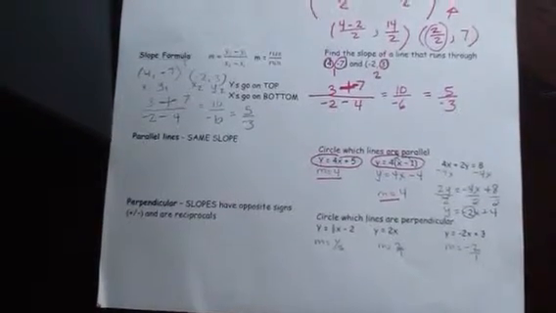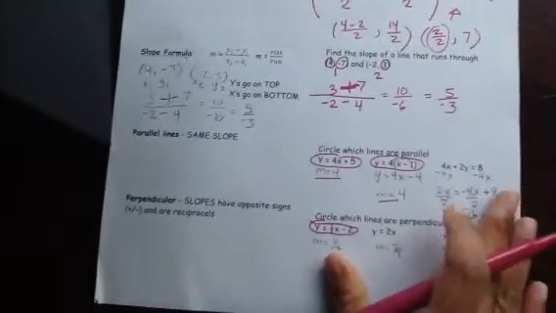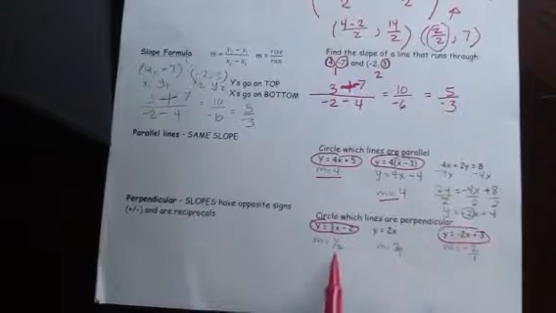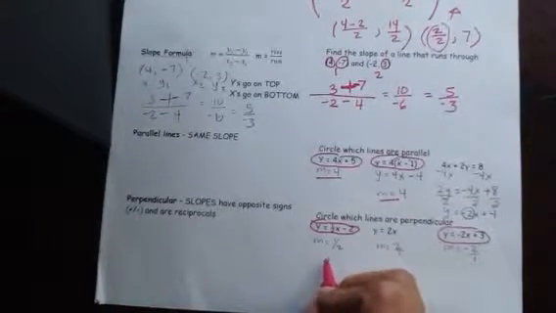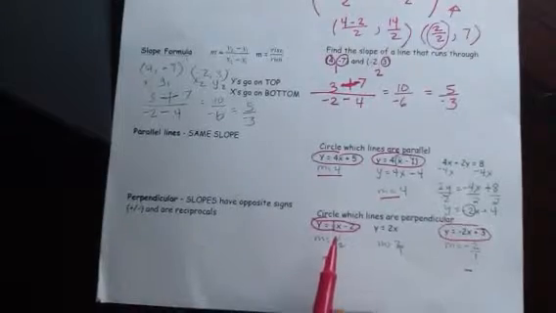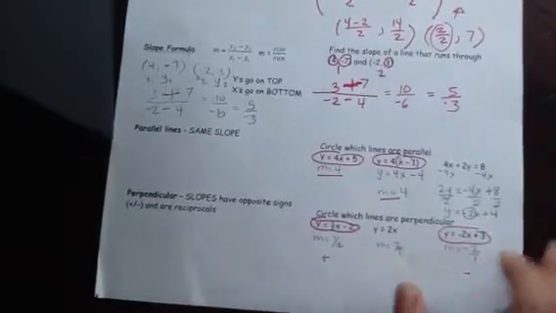You can see that this line and this line are perpendicular. Why? Because they have opposite signs. This one is positive and this one is negative. And they're reciprocals. The 1 is on top and the 2 is on bottom here, whereas the 2 is on top here and the 1's on bottom here. So that lets you know that they are perpendicular.